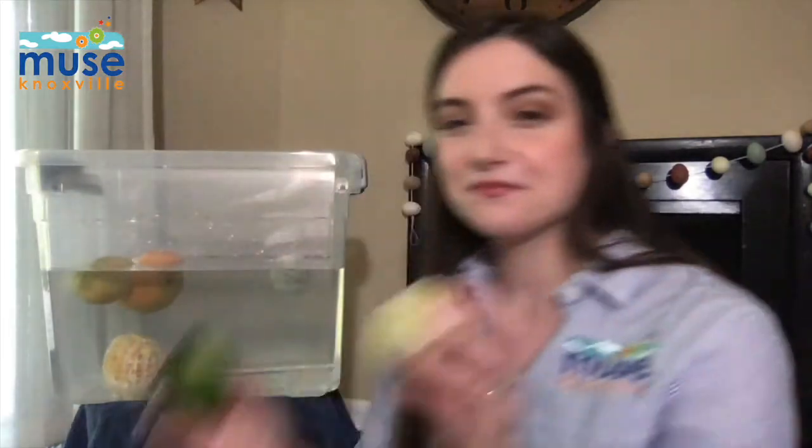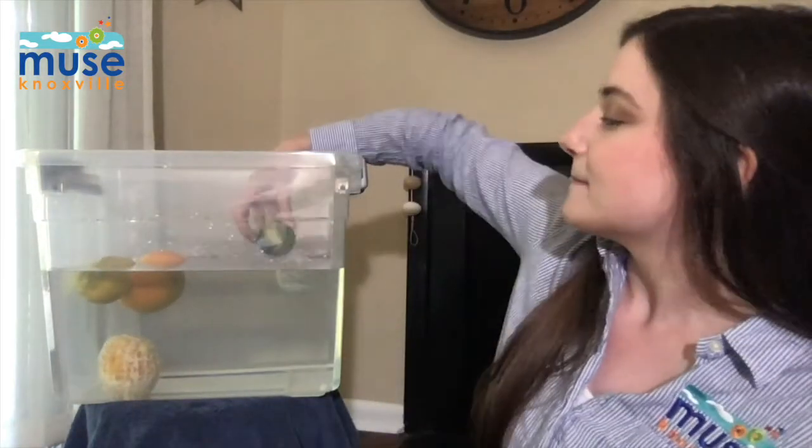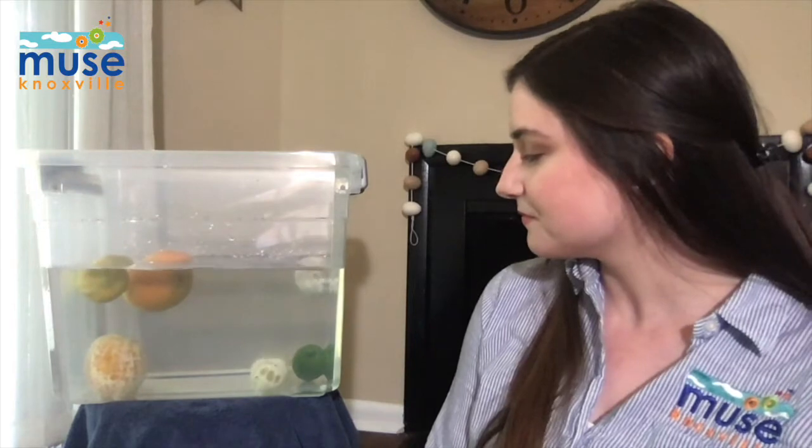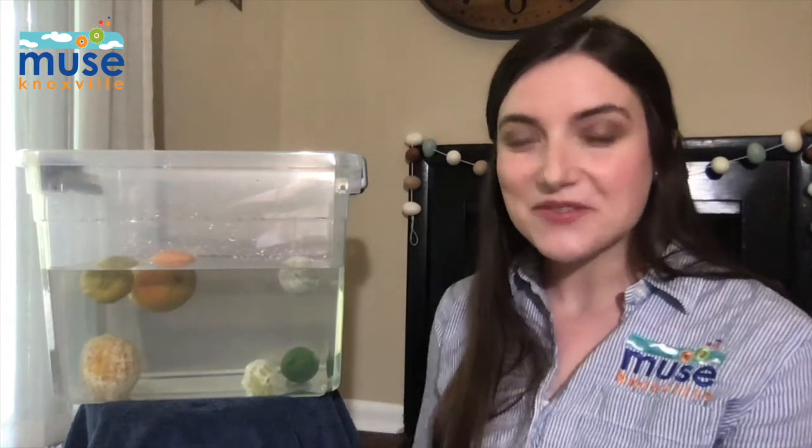Finally, let's try the lime. My lime with its rind sinks to the bottom. Let's try the lime without its rind. My lime without its rind also sinks to the bottom. Were your predictions correct? What happened when you did your experiment? Let's talk about some things that surprised us.